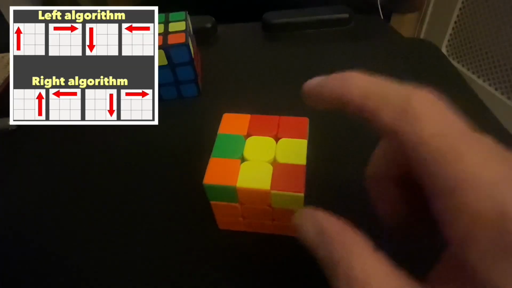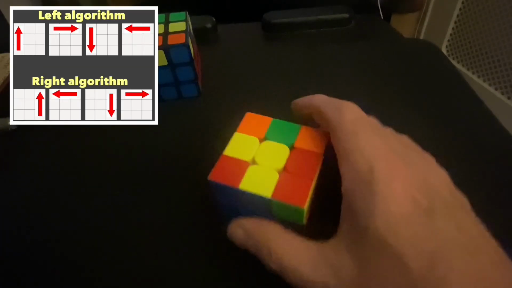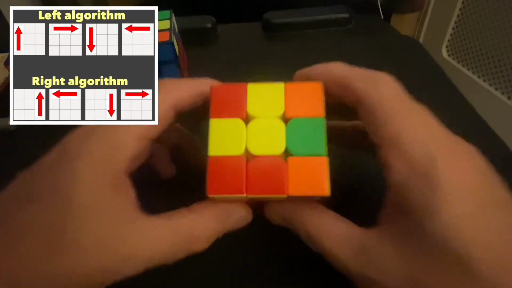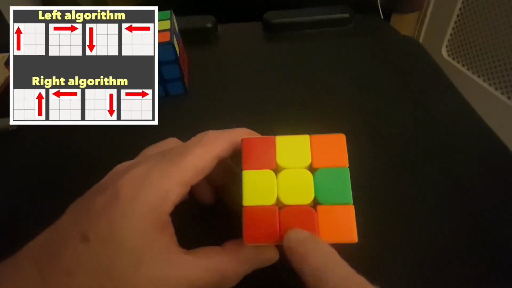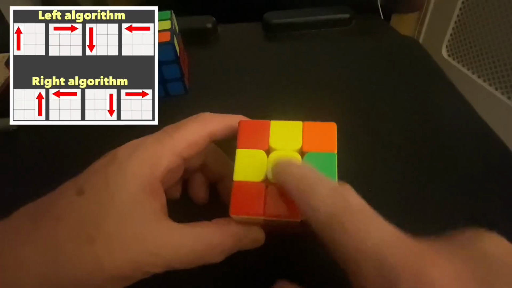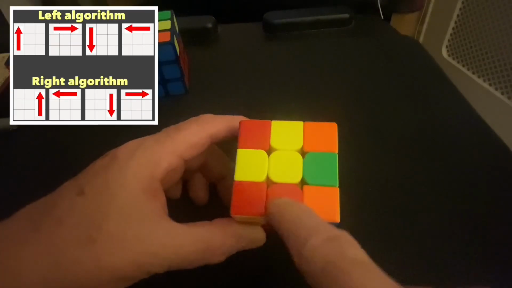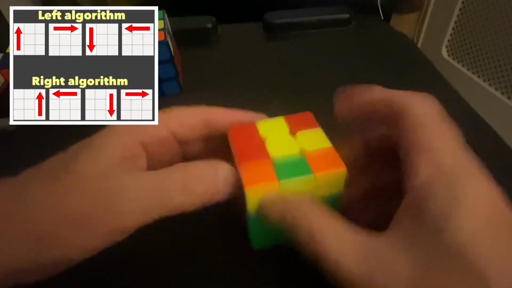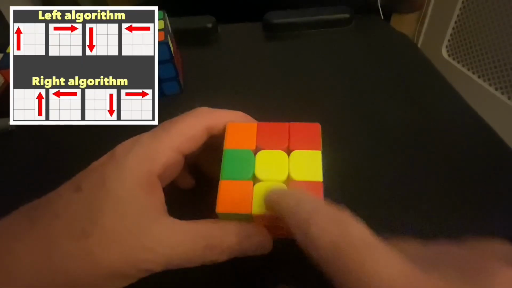So once we're on the L shape, what we need to do is we need to get this L shape here in the bottom right hand side of the top, if you know what I mean. So you just basically turn it round until it's there. You need it here.